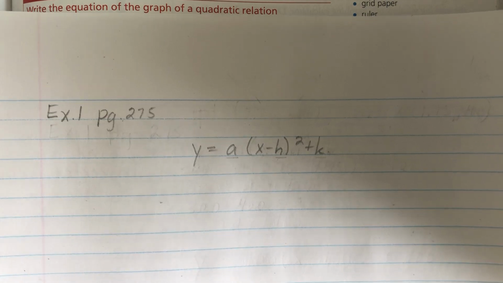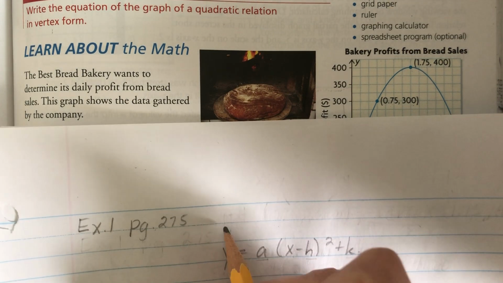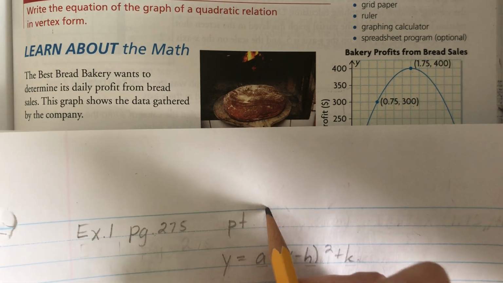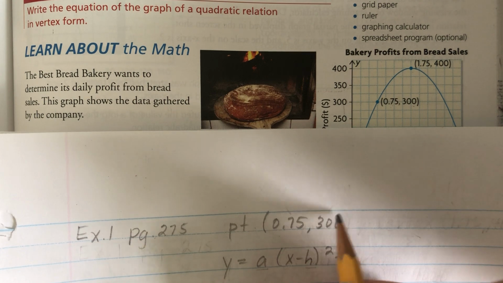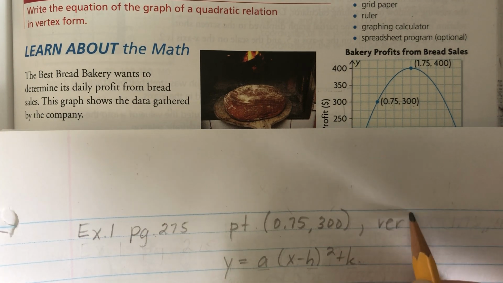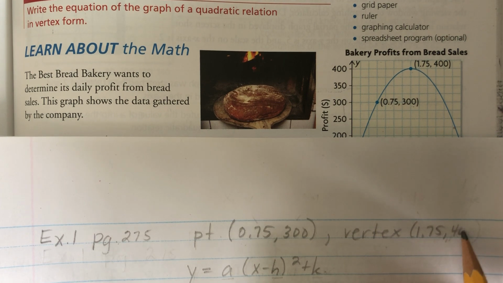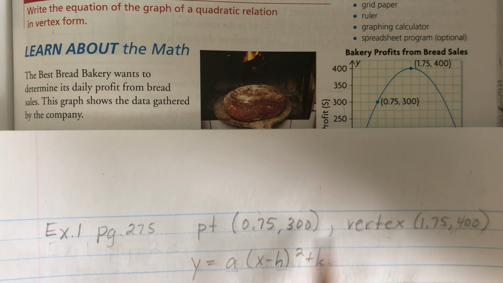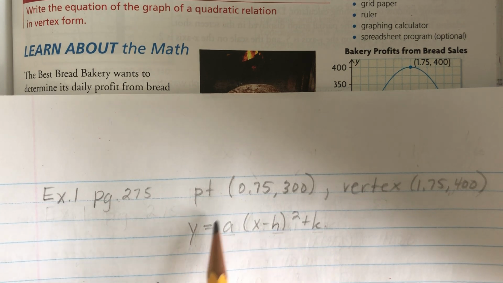So to do that, we're going to use the two given points. The point here is (0.75, 300), and then the vertex is (1.75, 400). And we're going to sub these coordinates into the vertex form of our equation in order to solve for a.